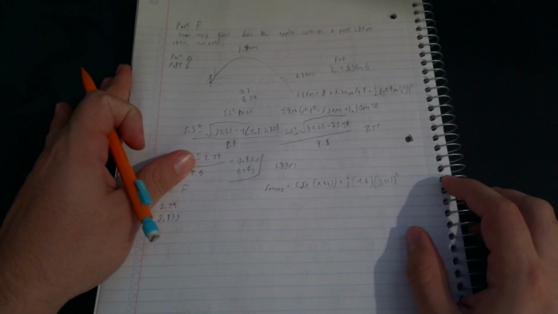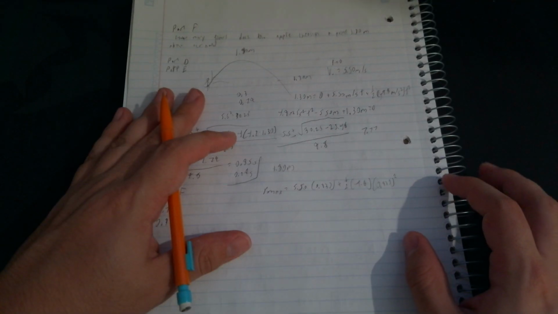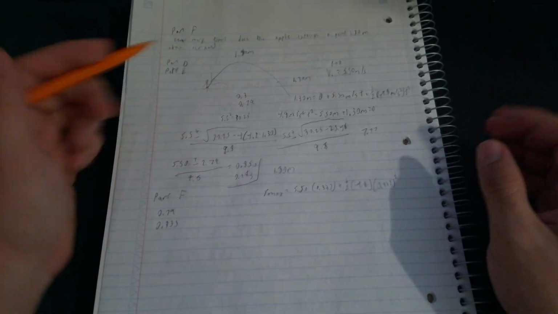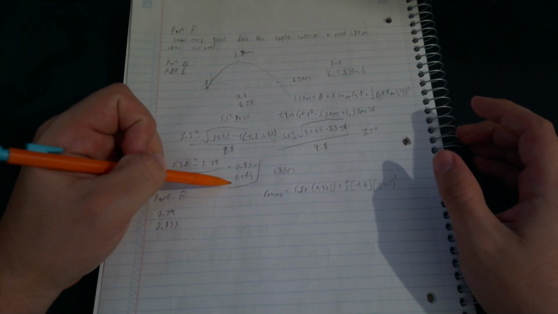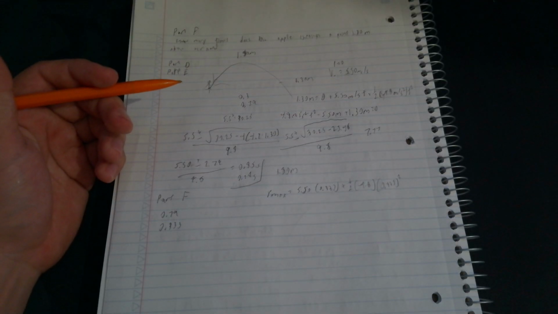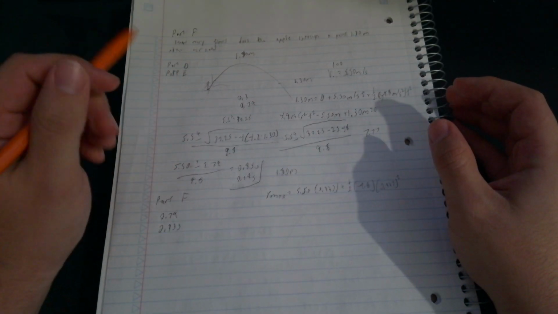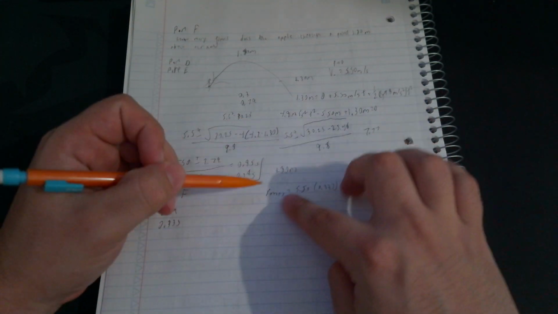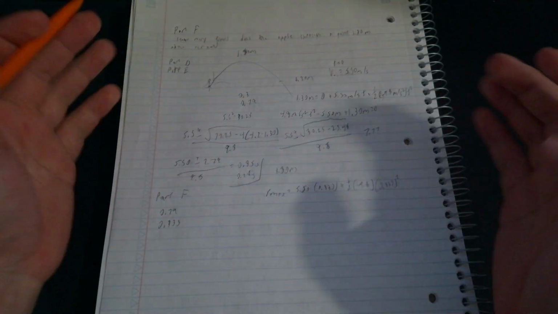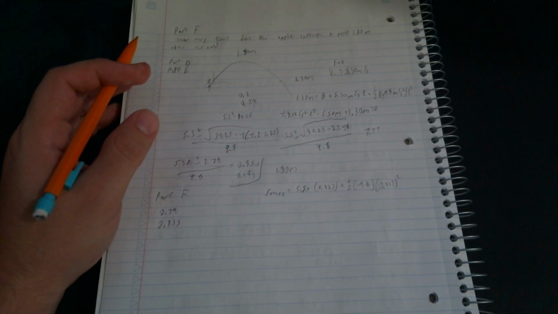So what it's asking us, compared to what we got in part D and E, which would be these right here, is: does the apple pass through 1.80 meters above our hand? So we have to compare what our maxes are, and we'll see if it does pass through at all.